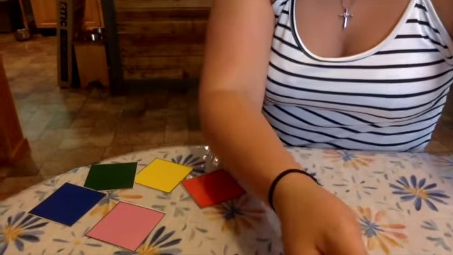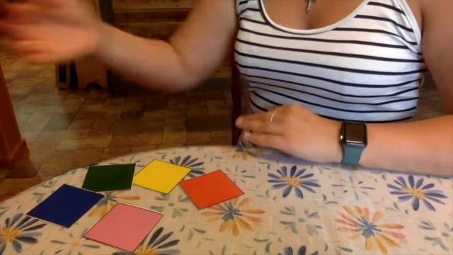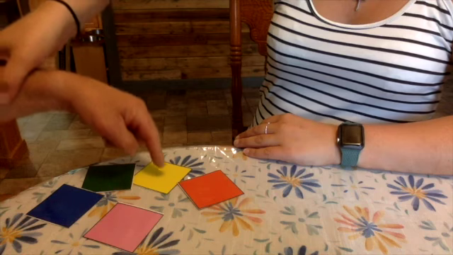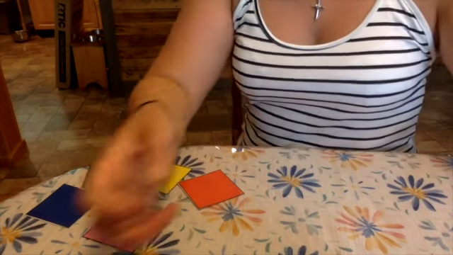A partial physical prompt is where the teacher or clinician provides some assistance to guide the client through the requested activity. An example is, touch yellow. Good job touching yellow.